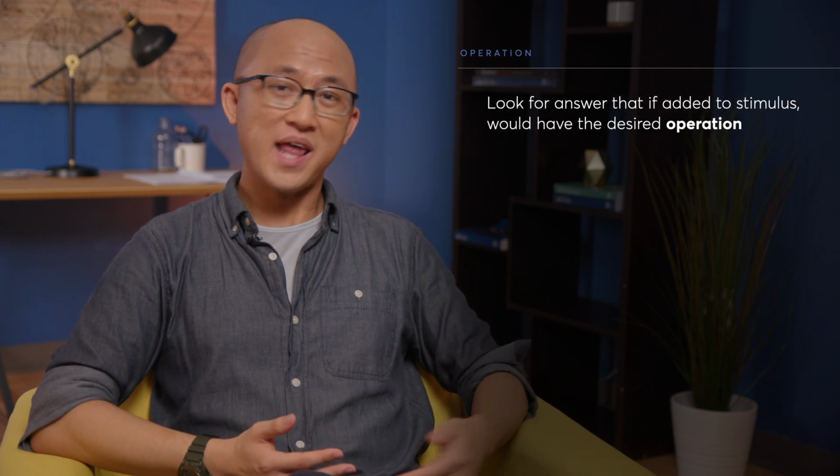We're moving on to the operation family of questions. In this family, instead of just looking for an answer that characterizes an aspect of the stimulus, we're going to treat each of the answer choices as true statements and look for the one that, if added into the stimulus, would have the desired operation. And we begin with strengthen questions, which are historically the most common type of logical reasoning question behind flaws.